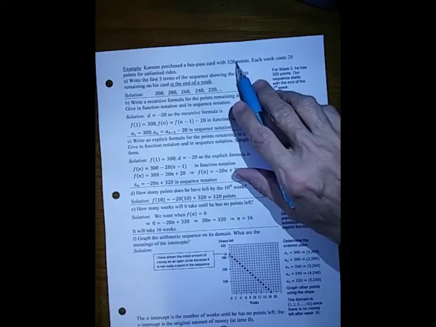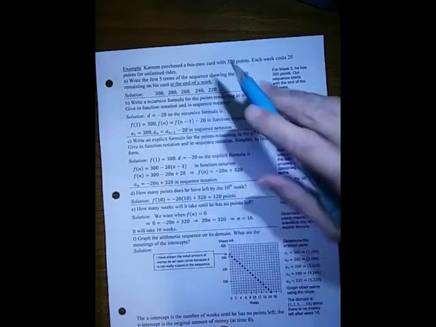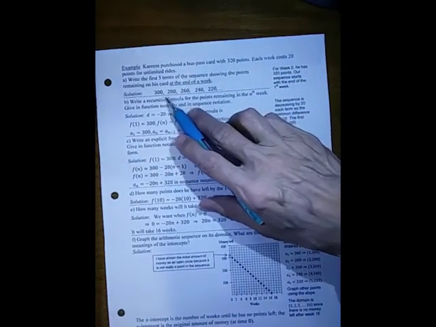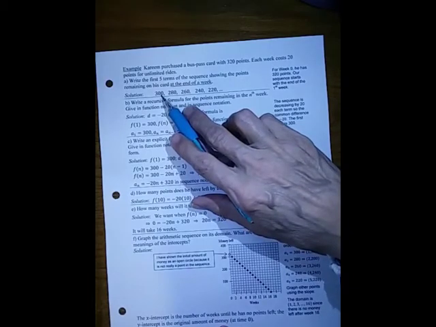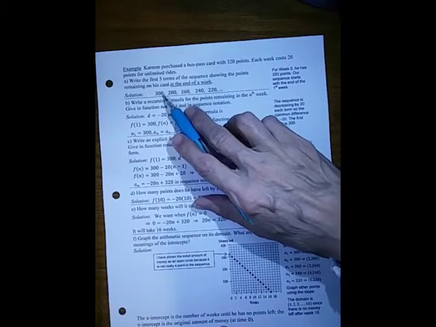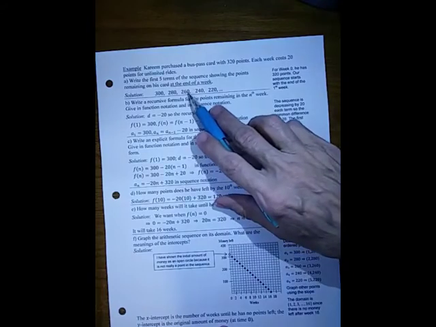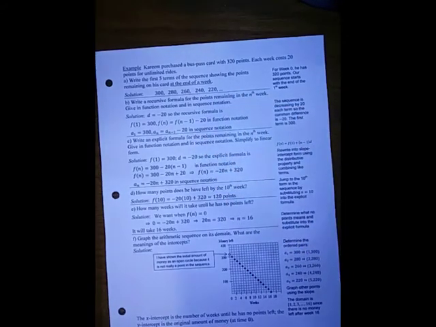So we need to take the 320, and he's spending 20 each week, so we're going down by 20 each week. The first term is actually 300 because that's at the end of the first week, at the end of the second week, at the end of the third week, and so on.